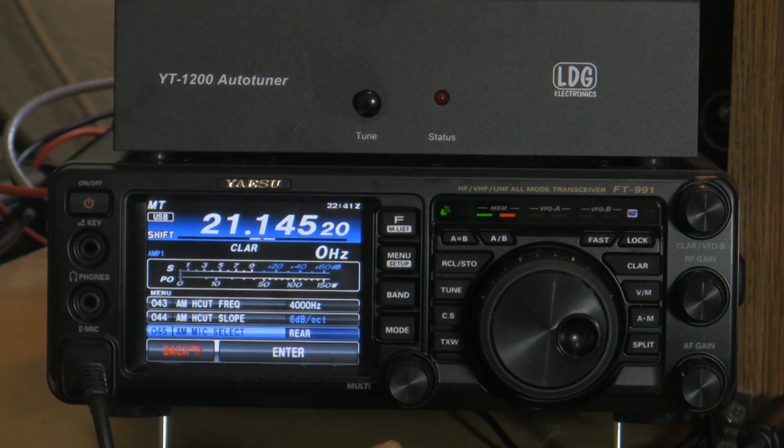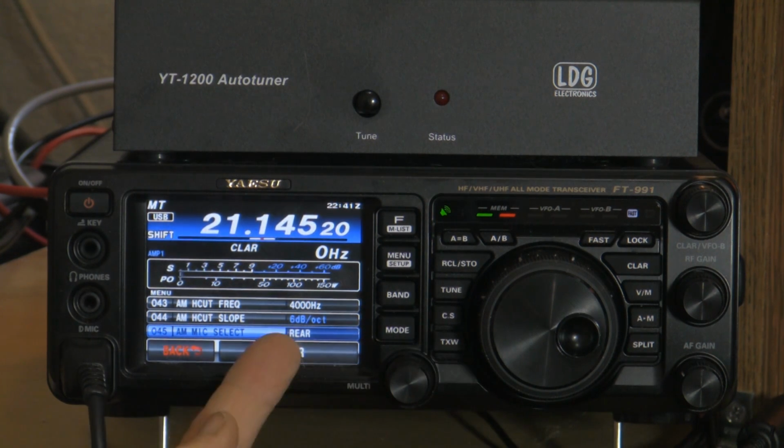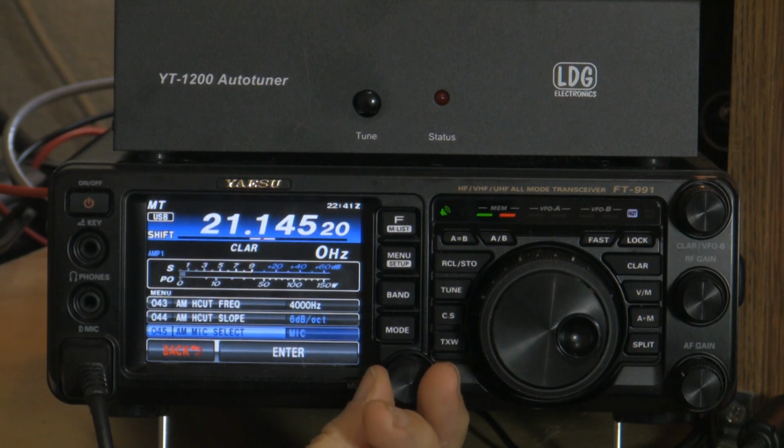It's actually a 6-pin mini DIN. Oh, I don't want it on rear. I want it on mic.